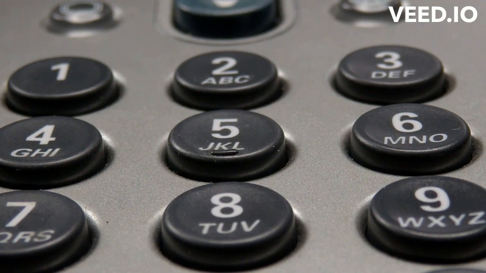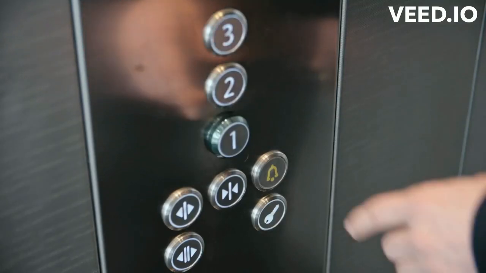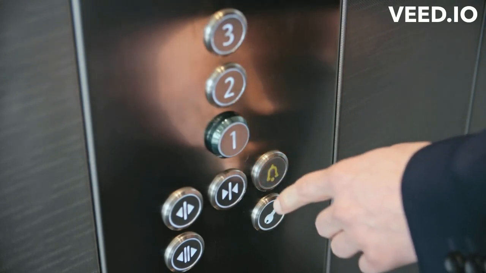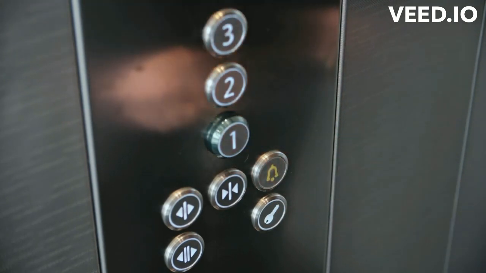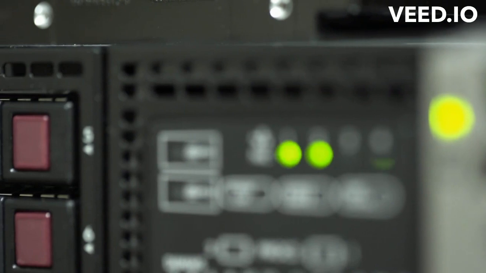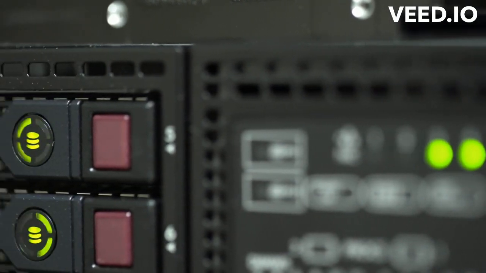GSM module. Function. The GSM, Global System for Mobile Communications, module enables communication over the cellular network, allowing the system to make emergency calls and send SMS messages. Working. The module interfaces with the Arduino to initiate calls and send messages. It typically requires a SIM card to establish a connection with the cellular network.